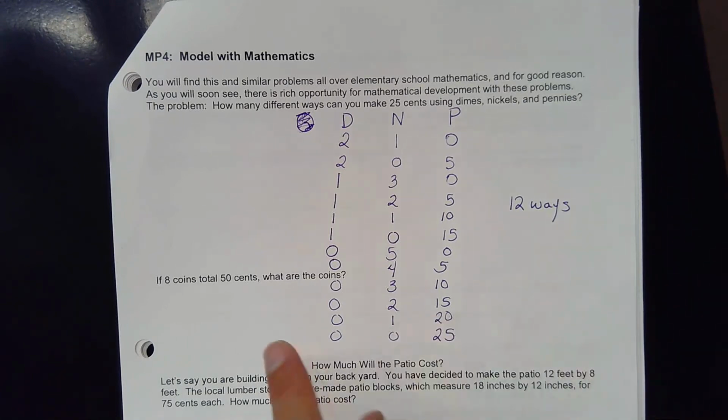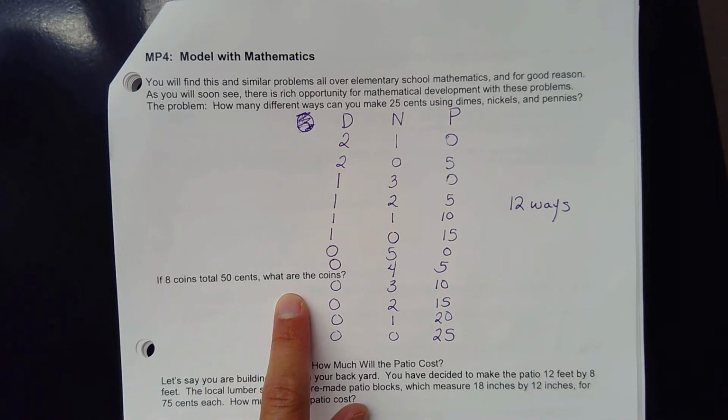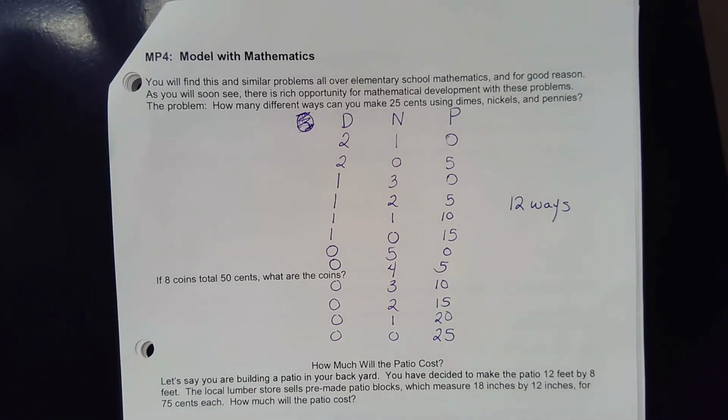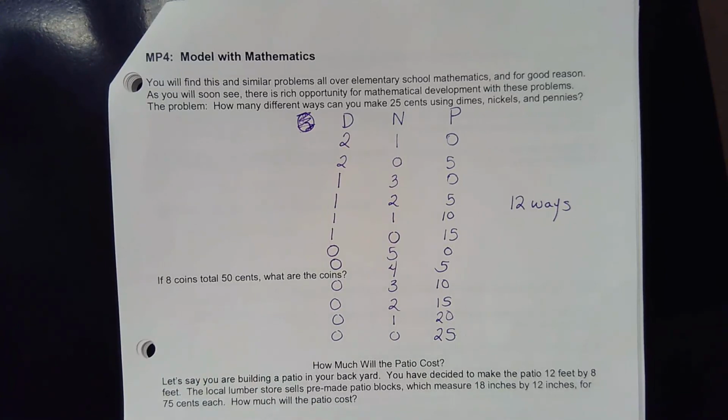So this one, if 8 coins total 50 cents, what are the coins? You've got 8 coins, any denomination you want. You got pennies, nickels, quarters. I know I thought of one in the car yesterday, and I thought of another way. I think there's 2 different combinations that you can do. So we'll try it. If you do one way, see if you can think of another way. You got 8 coins all together.